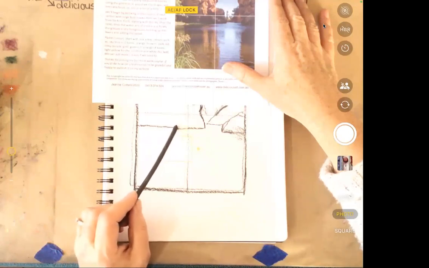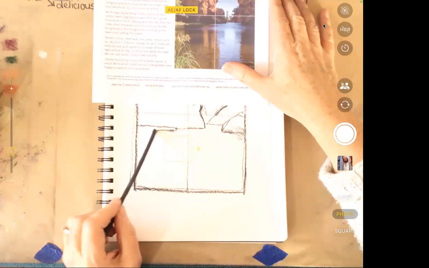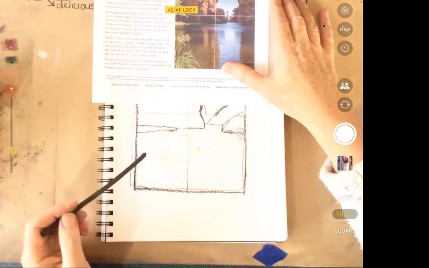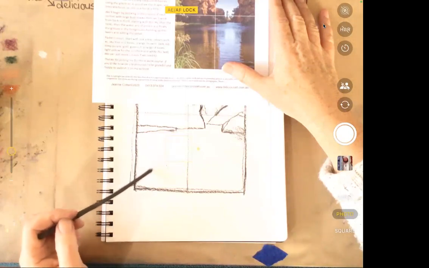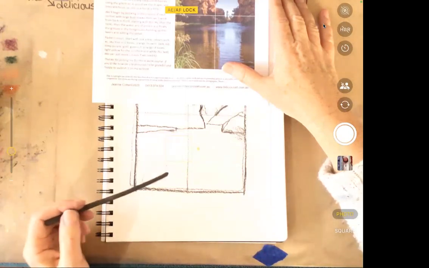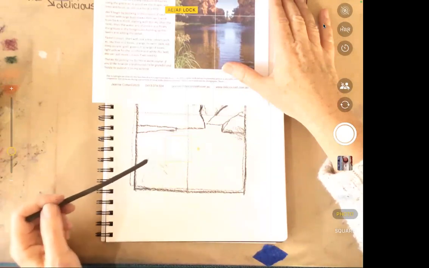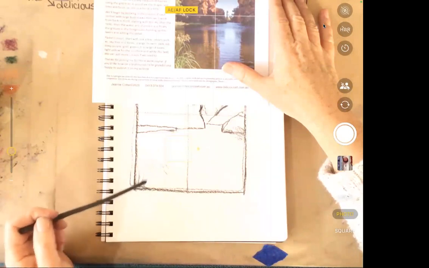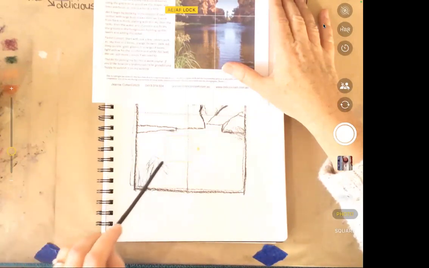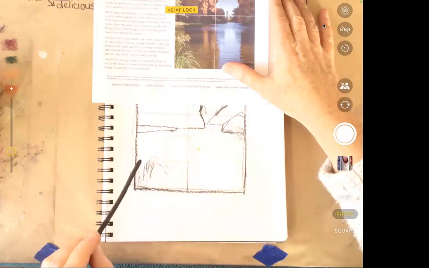Okay. And then we have some grasses through here, which start at about halfway, about here, come across like that. And then we've got the other grasses here in the front. So soft little grasses coming through there like that. You can just put those in lightly and softly. We can refine those a little bit more afterwards. Hard to see on my paper.